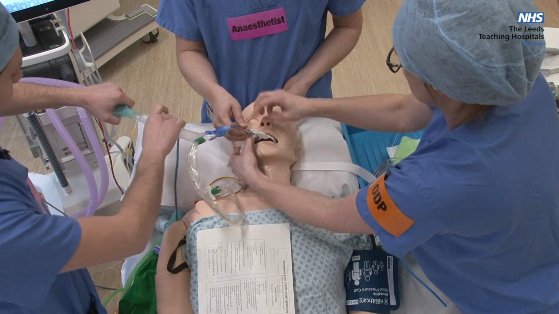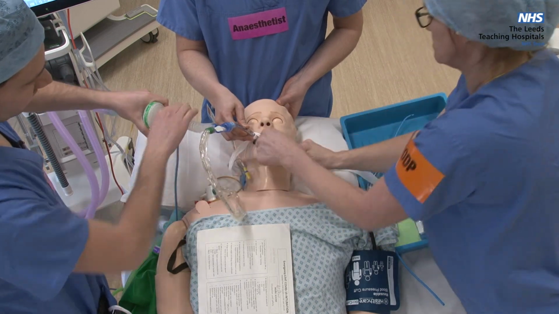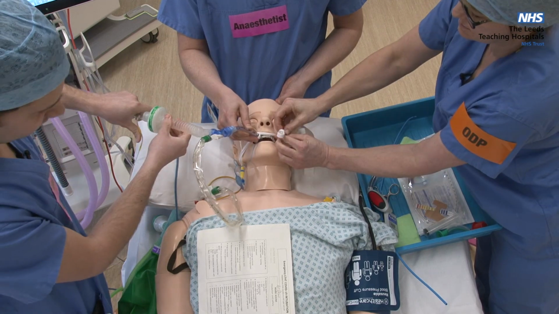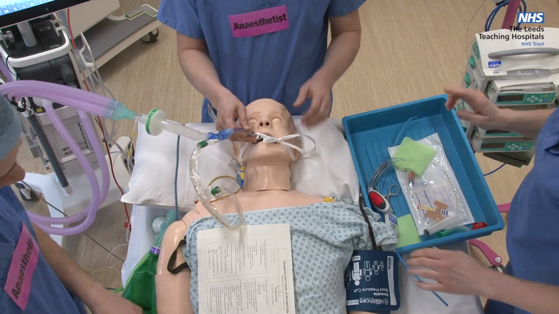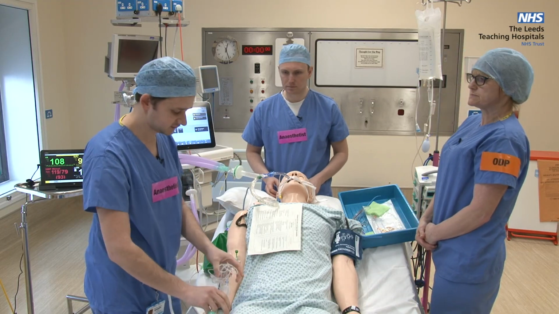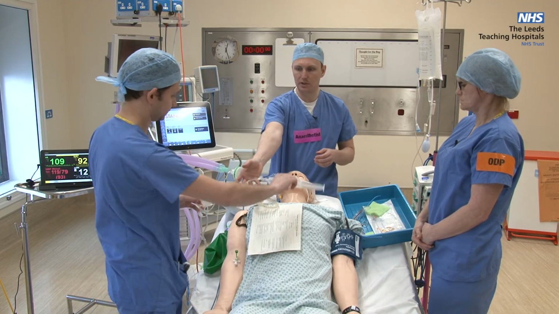So we're going to push and twist to make sure all the connectors are fitted together tightly. And we're going to tie the ET tube in place. So that's secure. At this point, we're going to commence maintenance sedation. So I'll start to set that up. Okay.